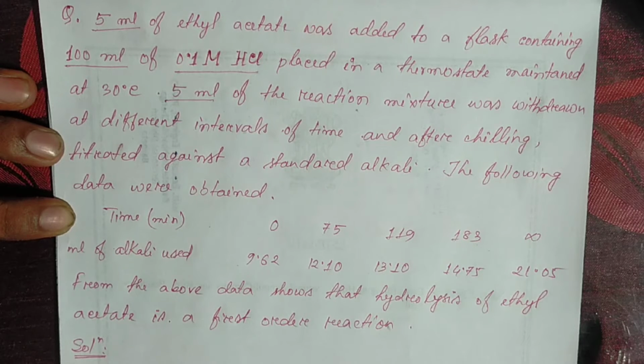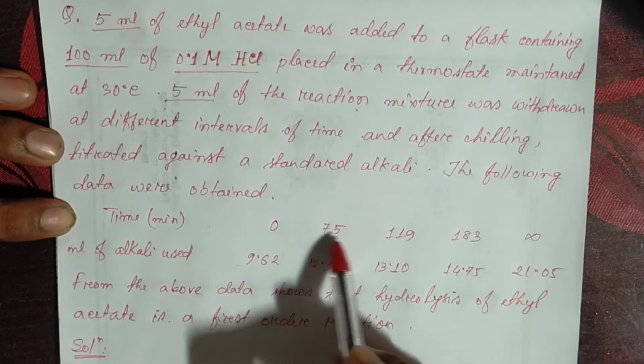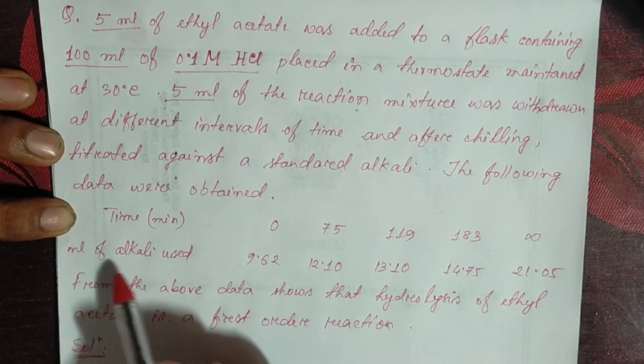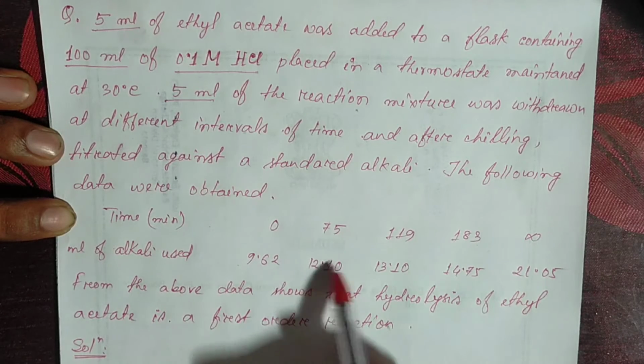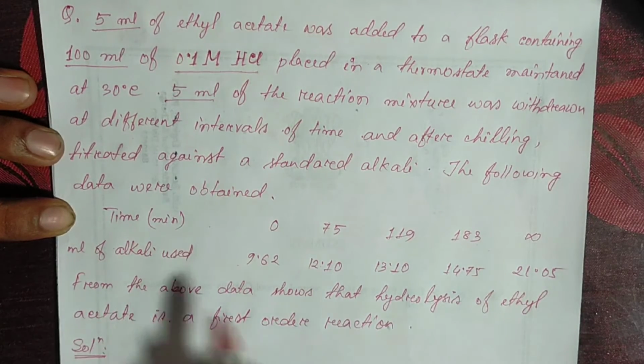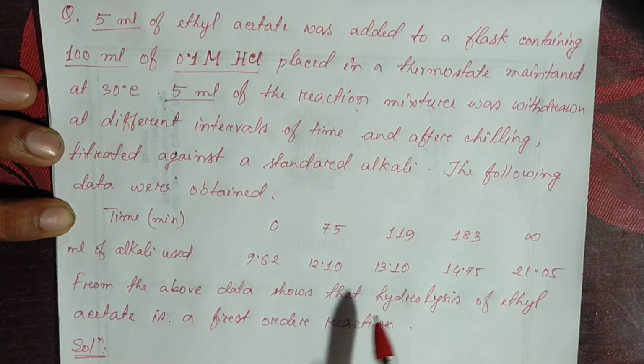The following data were obtained. So these are the time and these are the alkali used, in ml.